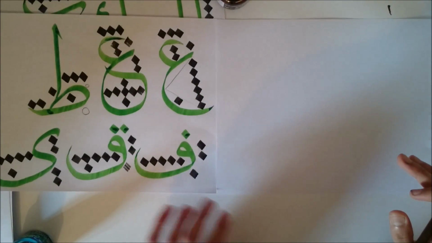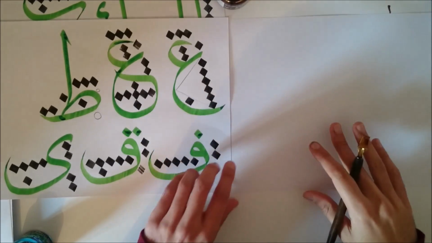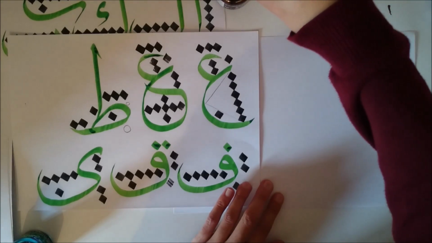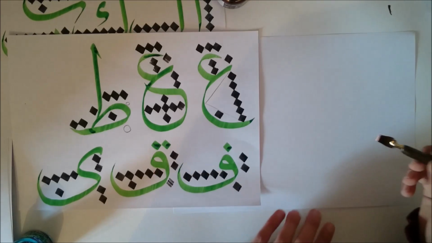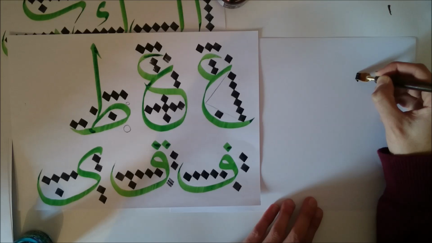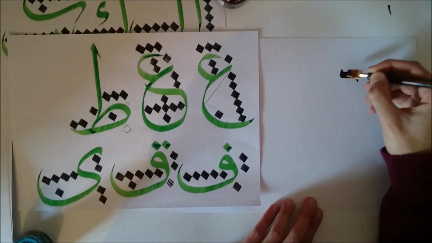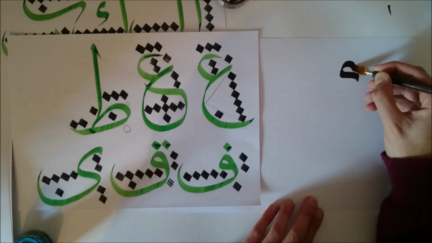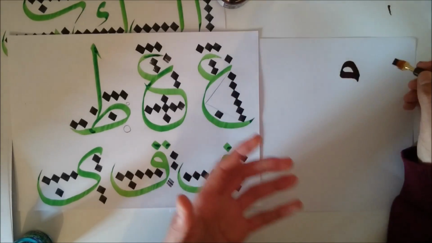The fa and the qaf are quite similar, just slightly different in lengths and the number of nuqtas too. The hardest bit to get right is the first bit there. Keep your pen at 90 degrees, and that's what you want to do first. Then add to it, curve it round, and that's your initial shape, and it's actually the same for a wow as well.